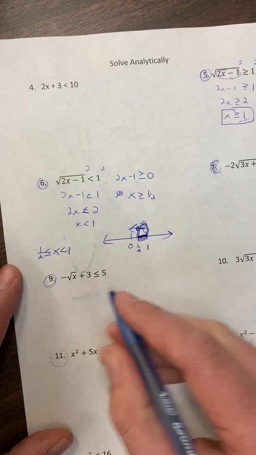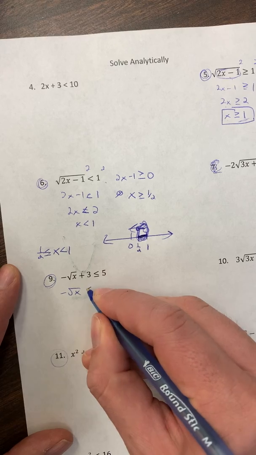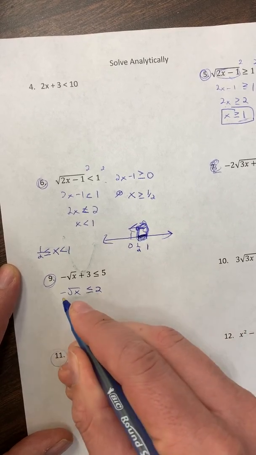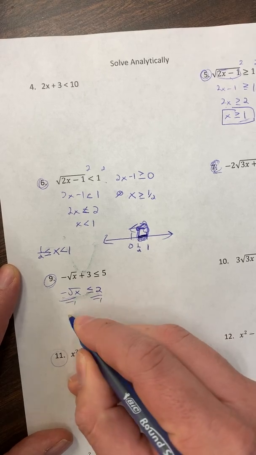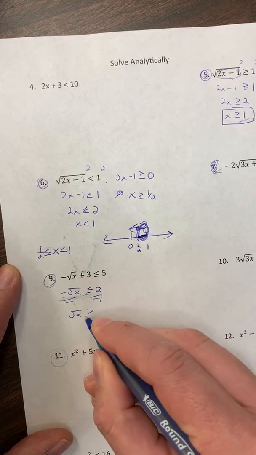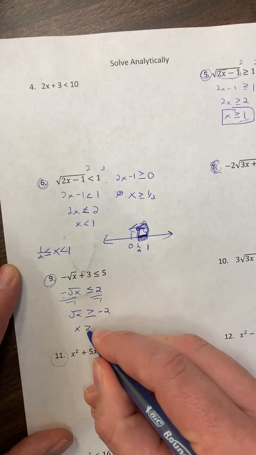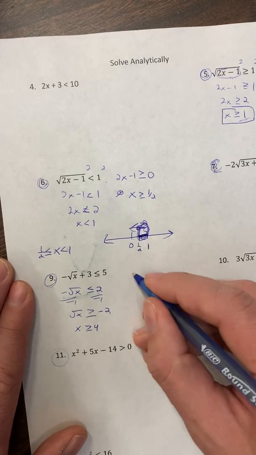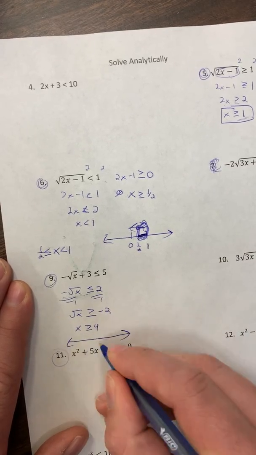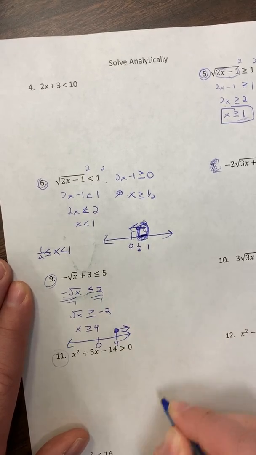Similar idea here. Let's look at this. Let's solve. And we're going to divide by -1 here to get rid of the negative in front. When we divide by a -1, this flips the sign. And we're going to square both sides. And so x is greater than or equal to 4. So again, what that looks like on a graph is we're saying all the x values need to be at least 4. Okay.